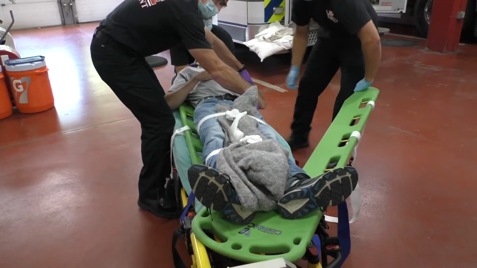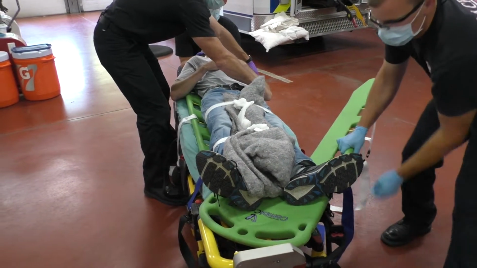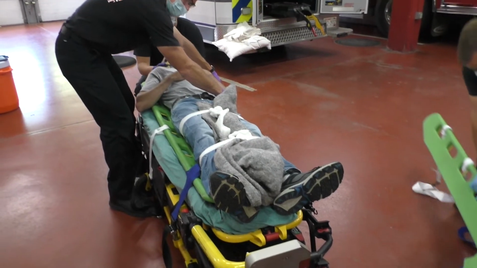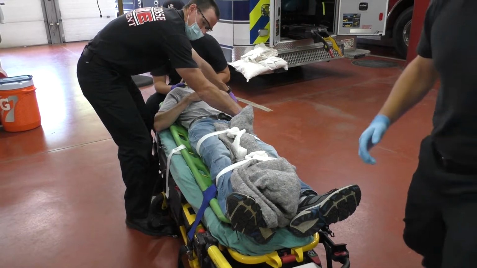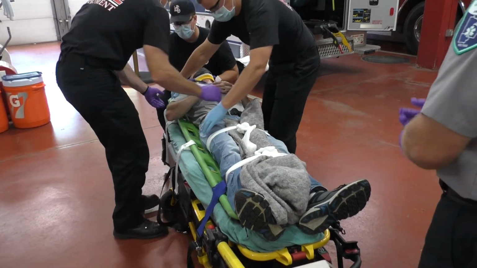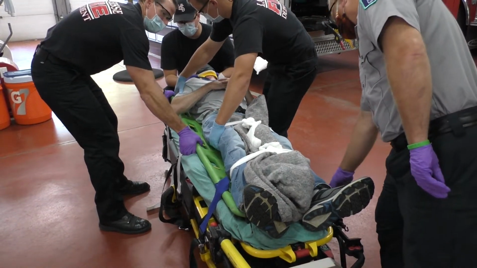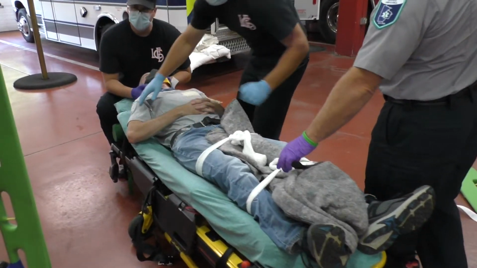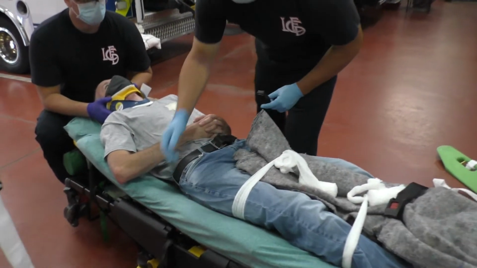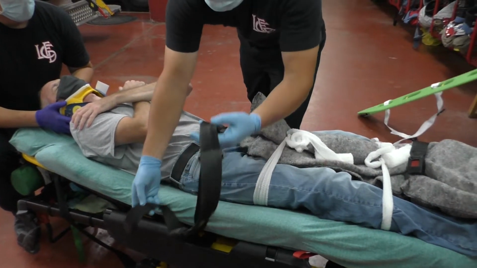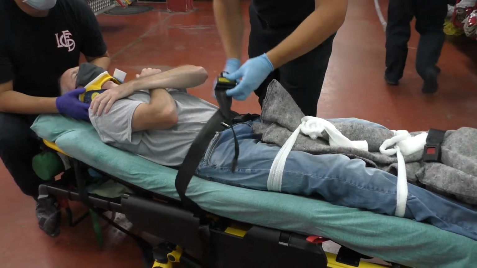With very little manipulation, we can take this board off, and that's really good. We're going to cause less pain for the patient and protect their cervical spine if there did happen to be an underlying injury we're not noting right now. Ready, 1, 2, 3. Very little manipulation with the combination board. So now we'll go ahead and secure the cot straps, put the side flaps up, and we're ready to load for transport to definitive care.